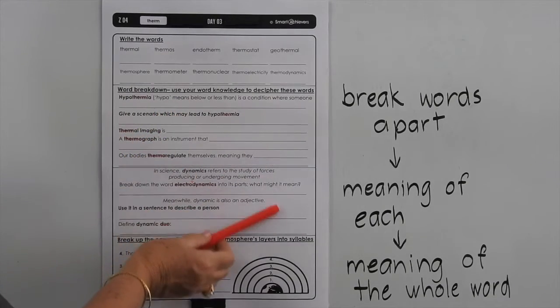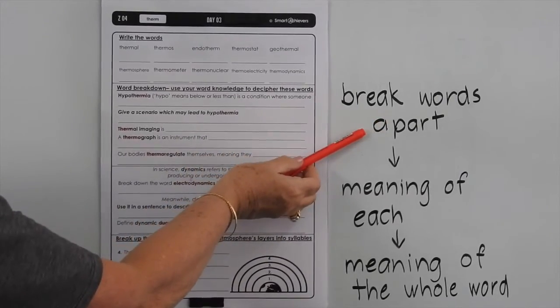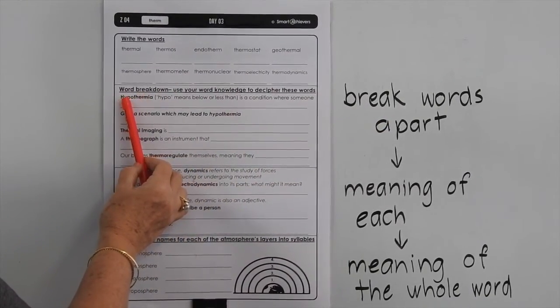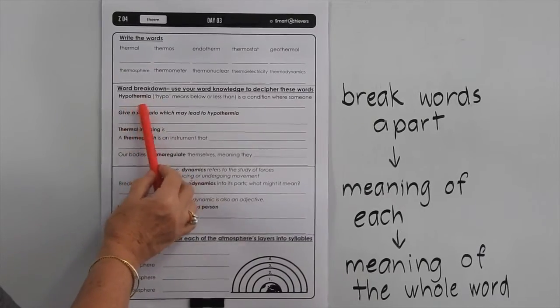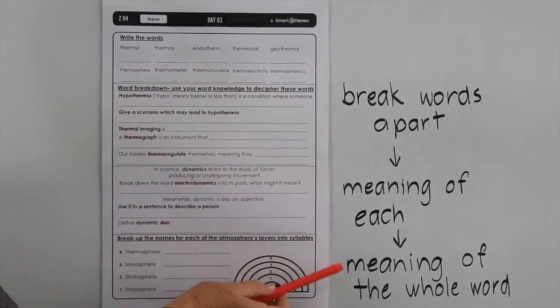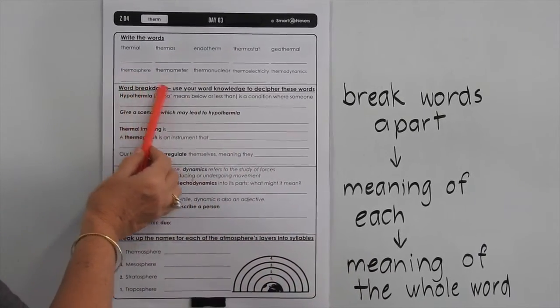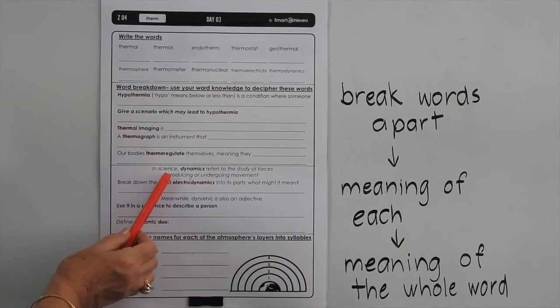Basically what you're going to be doing on this page is breaking words apart and looking for the meanings of each of those parts, and then that will give you the meaning of the whole word. So most of these activities are relevant to that.